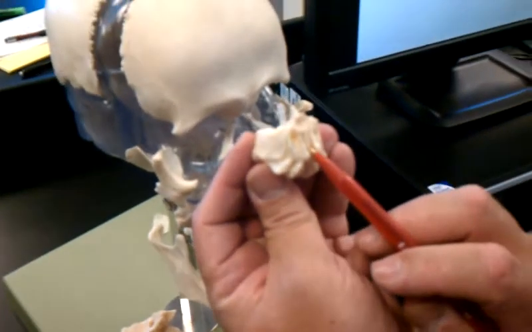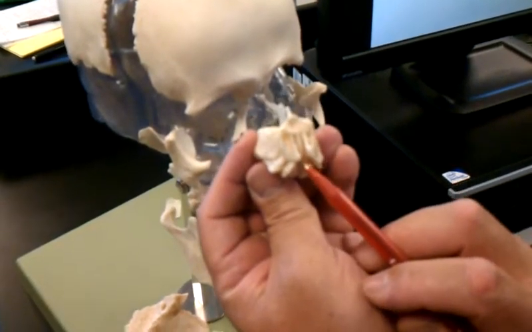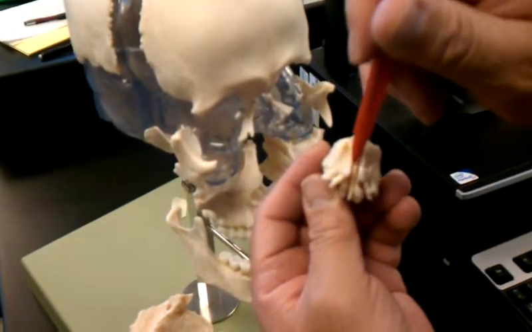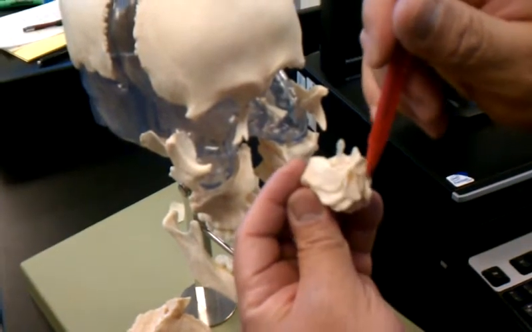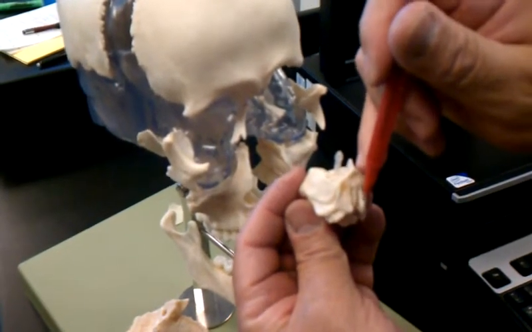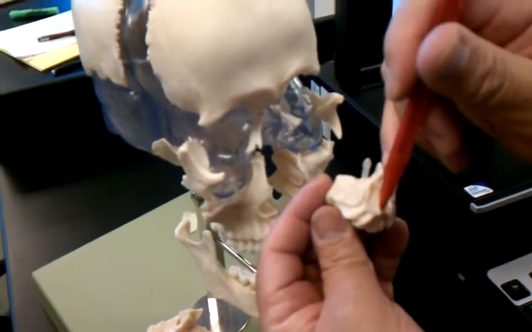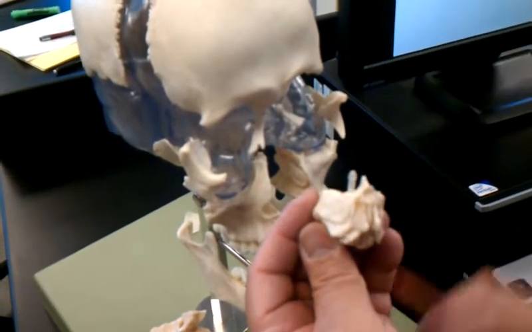So here you can see in the middle the perpendicular plate, and this would be the superior concha, and then the middle concha. Okay.